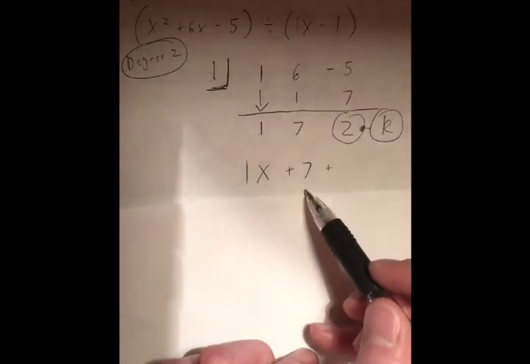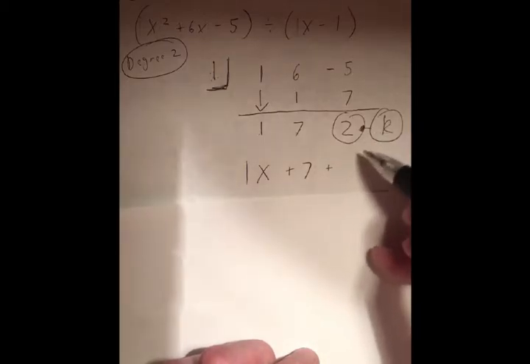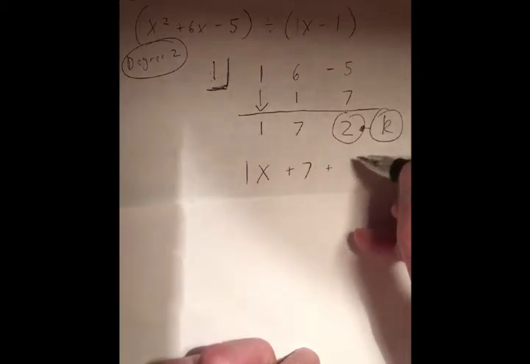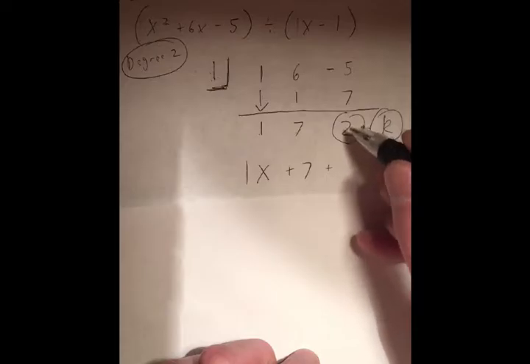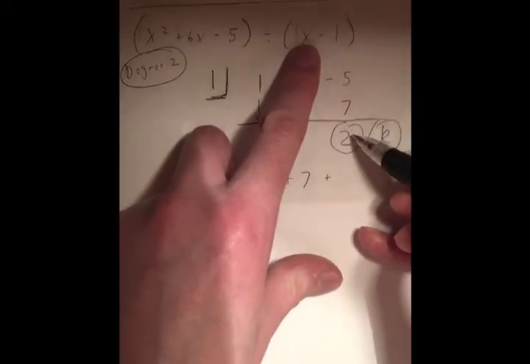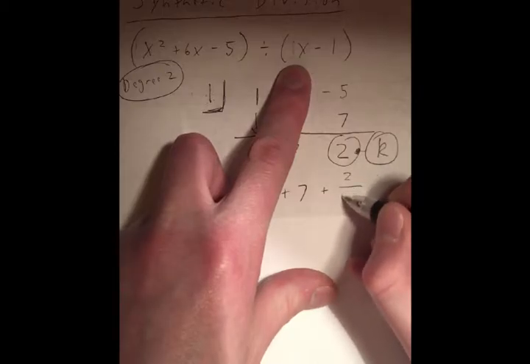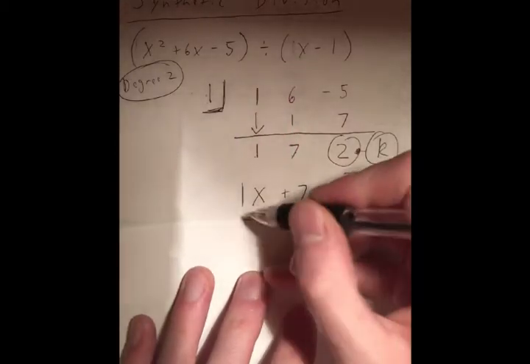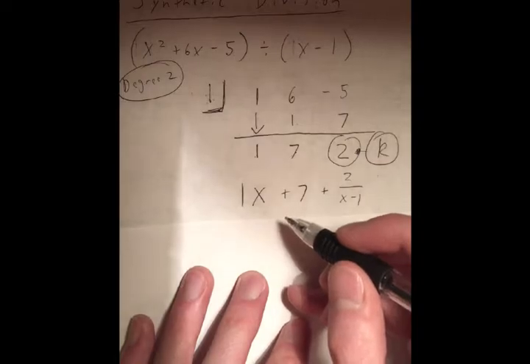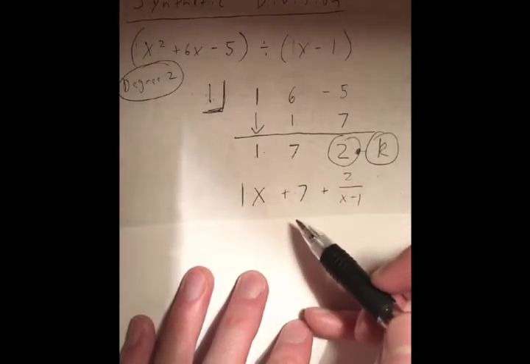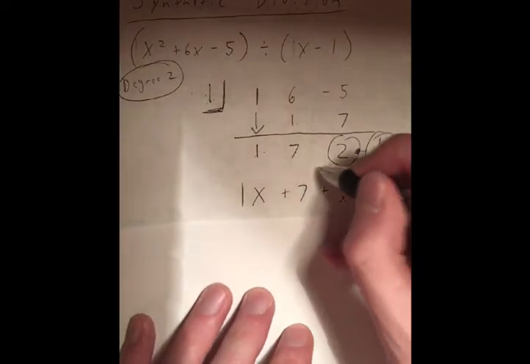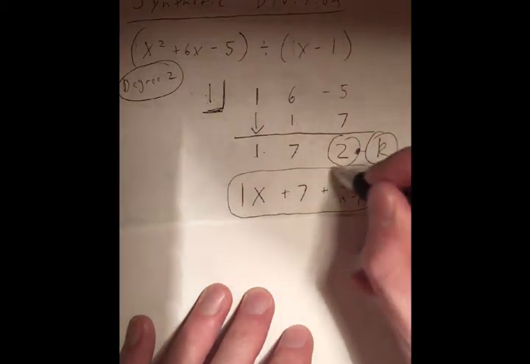So you have 1x plus 7 plus, now on this side, remember when we did long division, all we did was put 2, we put whatever our number was divided by what we were dividing. So that same thing happens this time around. We put 2 over x minus 1. You don't have to put the 1x there. I'm just doing it like that. That way you can see that's the coefficient, right? So that's our final answer for this one.